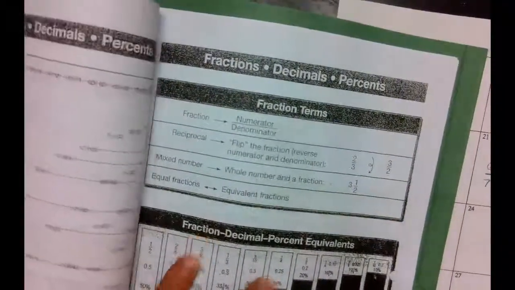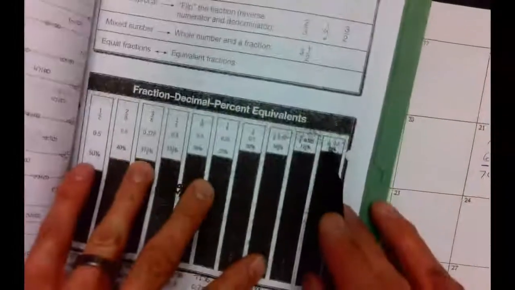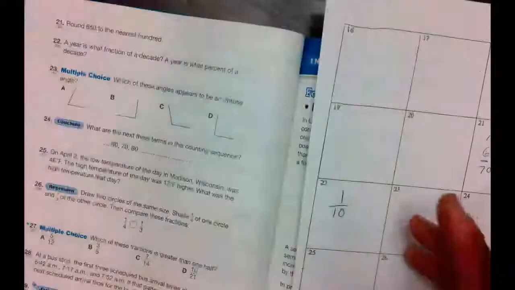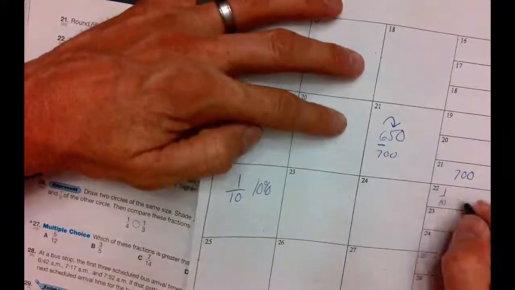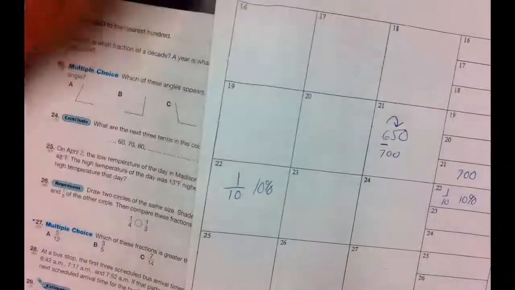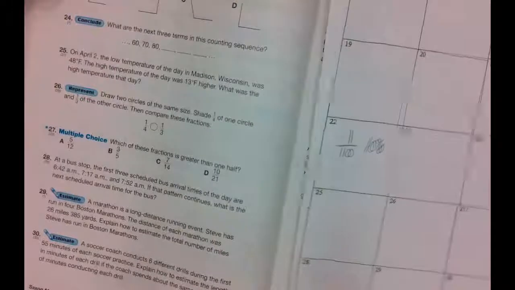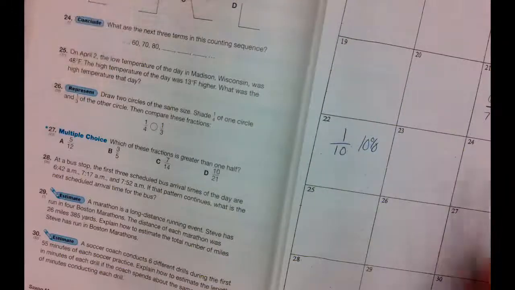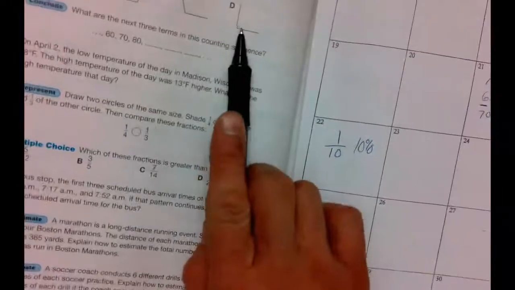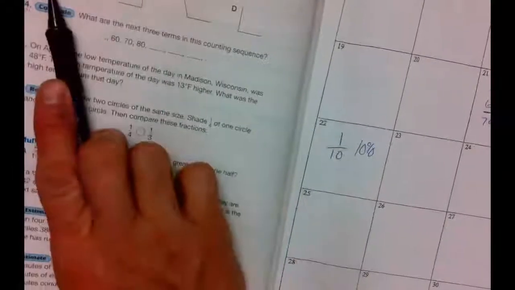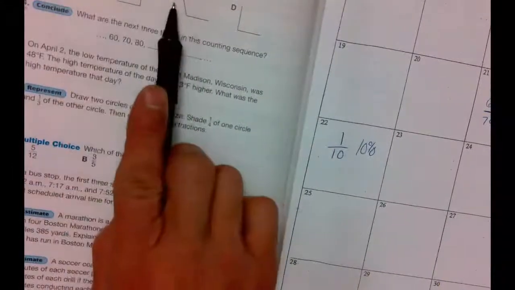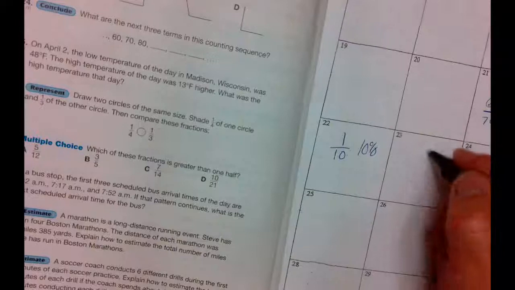1/10 is 10%. I'm on number 22. 1/10 is 10%. Killing it. 23. Which of these angles appears to be obtuse? Well, this one is actually right, and this is a reverse right, and which one of those is bigger? Oh, C, obtuse. Big.